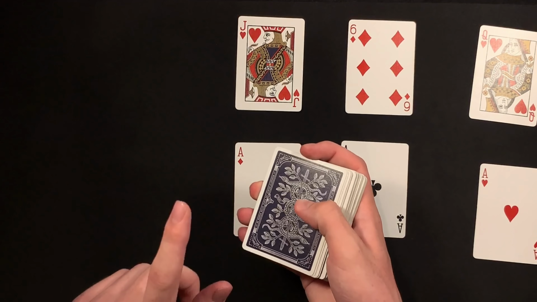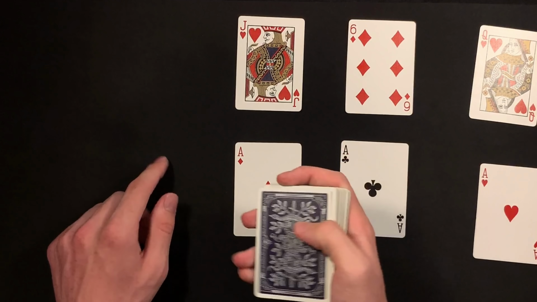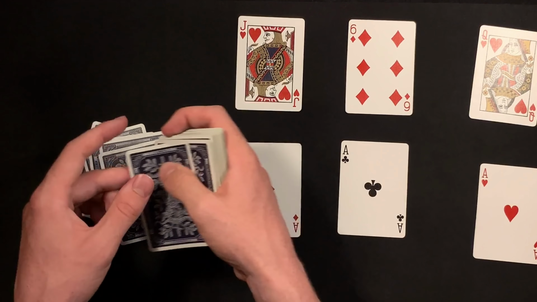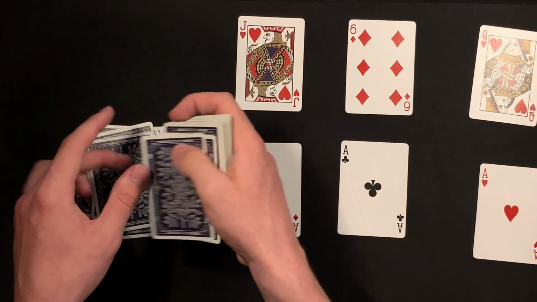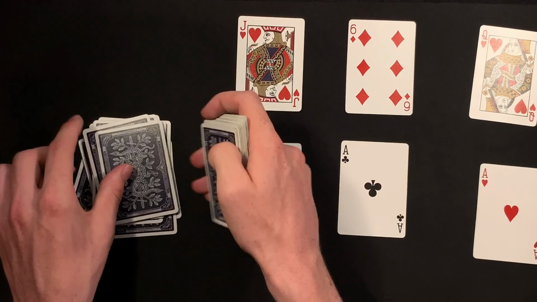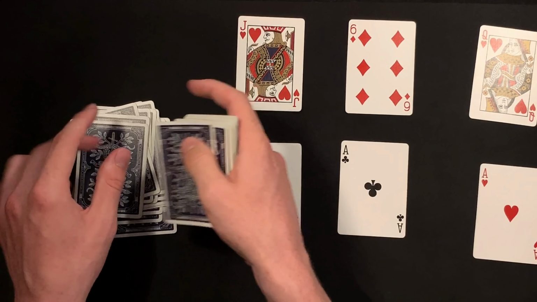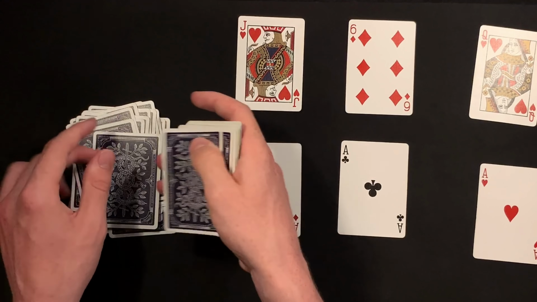And honestly, I don't really know how it works to get that ace of spades there in the 29th position. It's just a self-working part of the trick. It's a really cool mathematical principle. So I'm going to go ahead and deal 29 cards really quickly. So we have 1, 2, 3, 4, 5, 6, 7, 8, 9, 10, 11, 12, 13, 14, 15, 16, 17, 18, 19, 20, 21, 22, 23, 24, 25, 26, 27, 28, and 29.